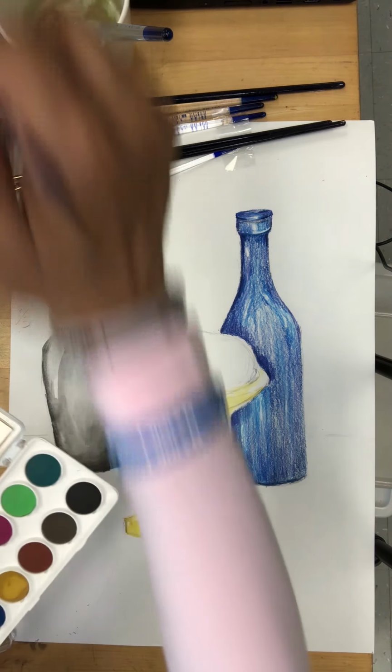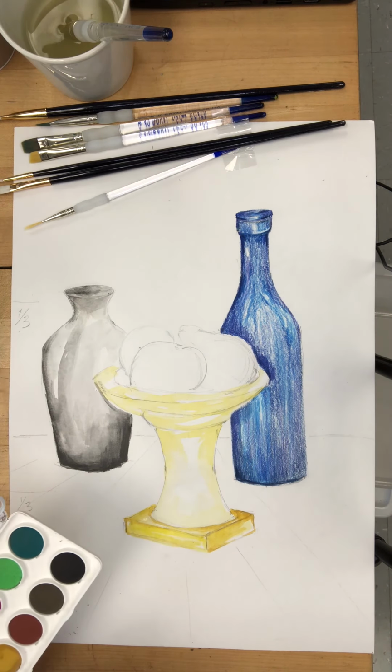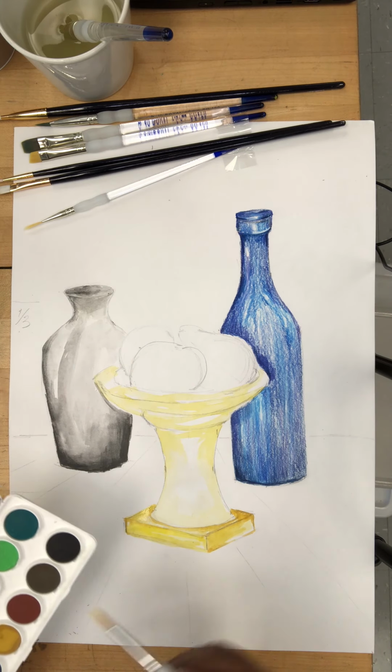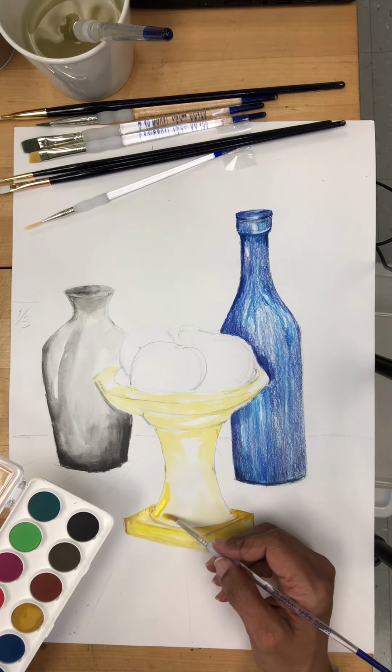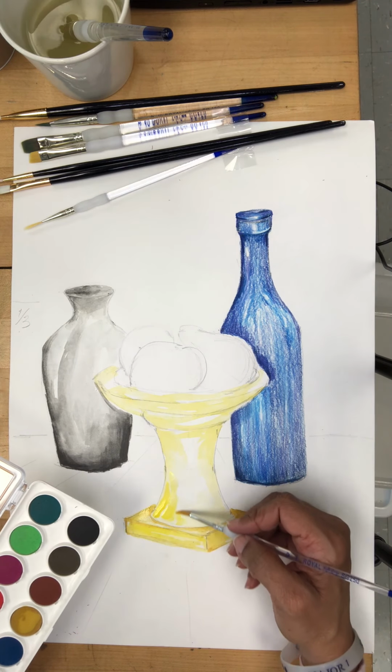For this area where we have curves right here, we're going to go in and use a light yellow for those curves.